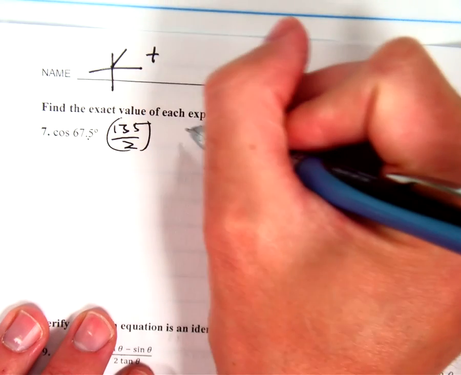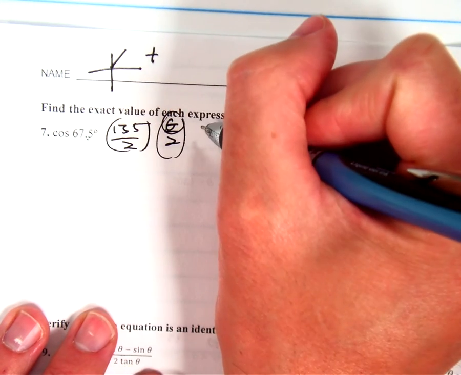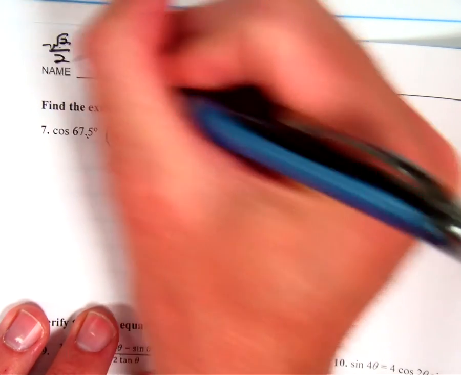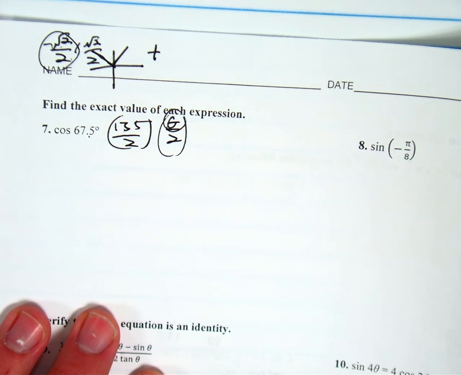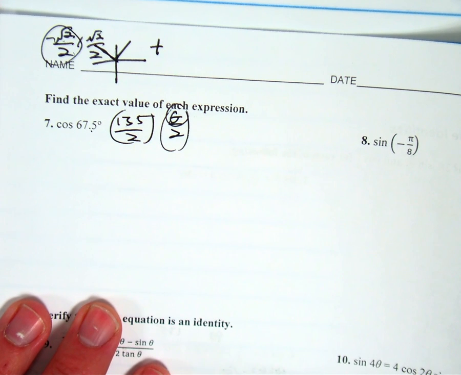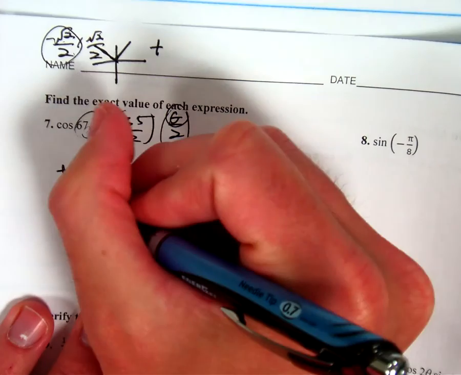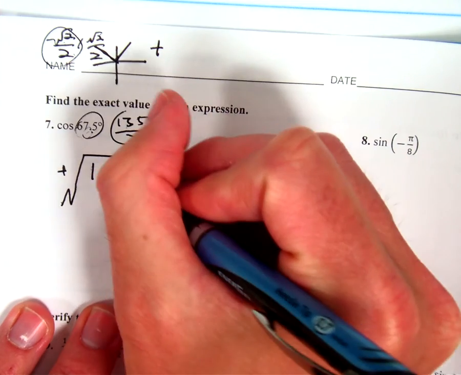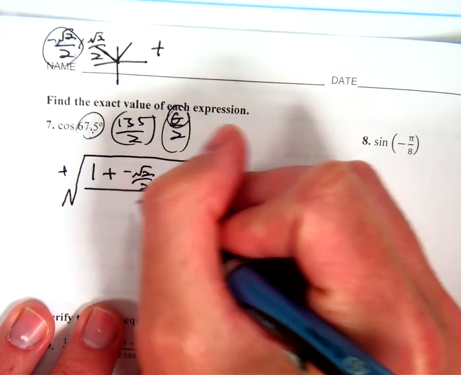135, what I'm going to be using for my theta, when I'm doing my actual work here, is right here. My cosine of that is negative radical 2 over 2, comma positive radical 2 over 2. But cosine's the first one, negative radical 2 over 2. Okay, cosine half angle formula. We said it's going to be in quadrant 1, so we're expecting positive. Big square root, 1 plus the cosine value, negative radical 2 over 2, all over 2.